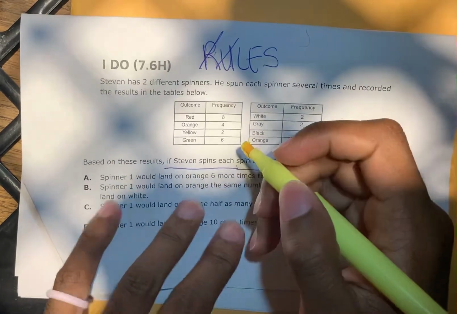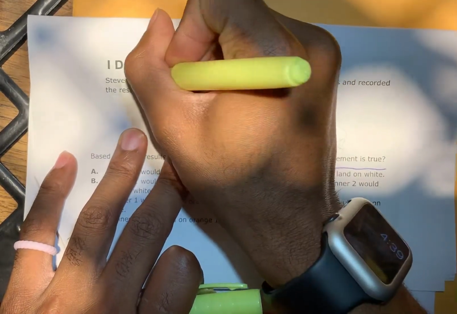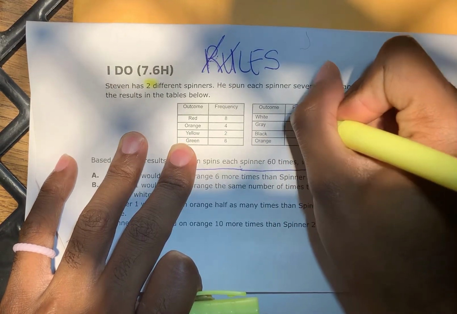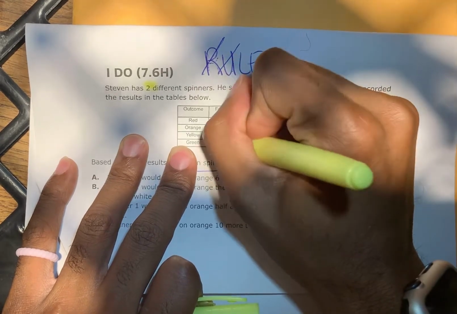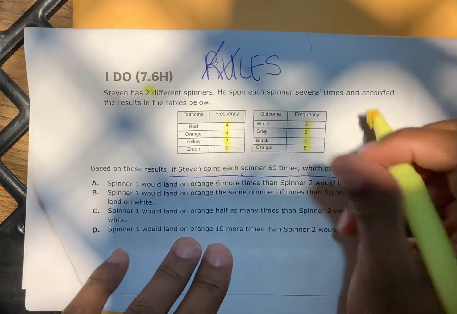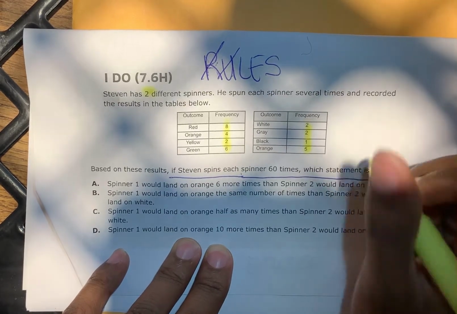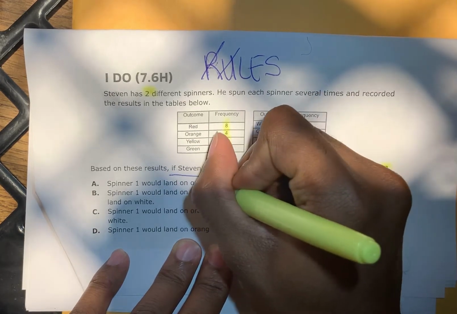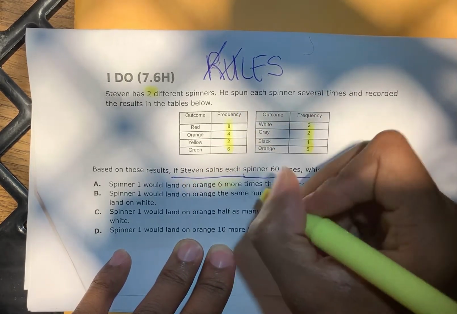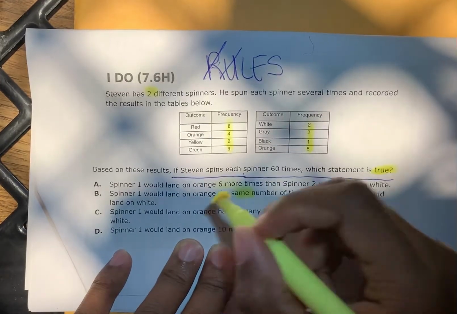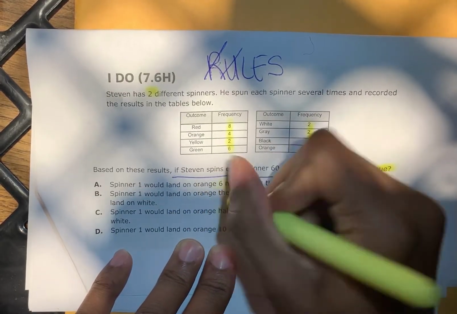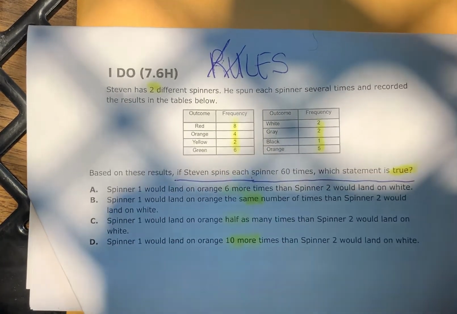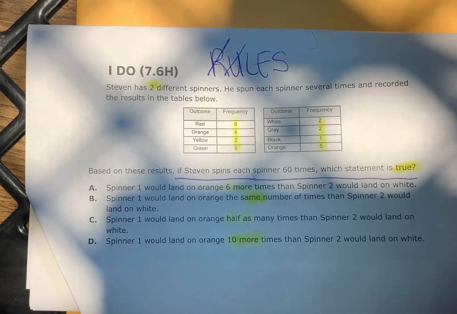Okay, so 2 spinners. All right, we have the numbers here. True. All right, spinner 1 would land on orange 6 more times. Spinner 1 would land on orange the same amount of times. Spinner 1 would land on orange half as many times. Spinner 1 would land on orange 10 more times. All right. So that's the key information here.